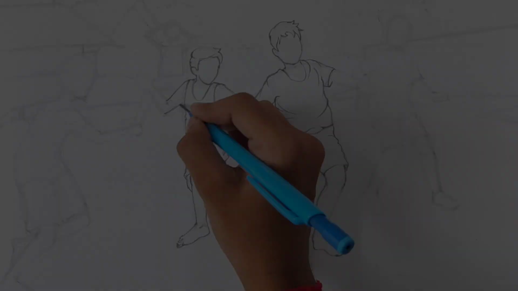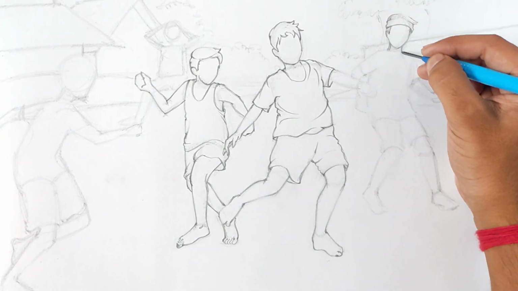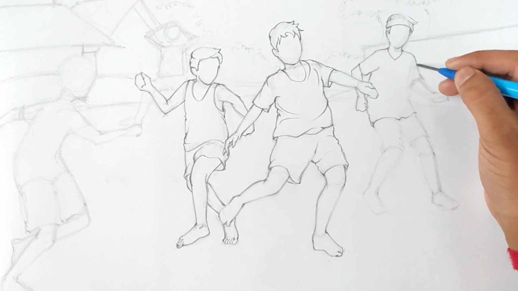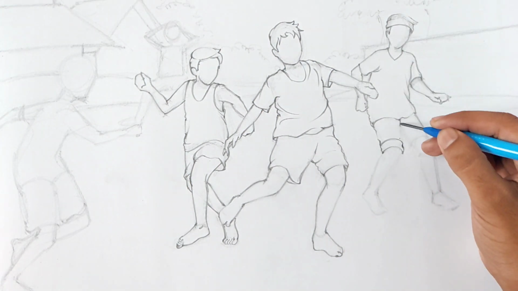Now complete the other figure in this way. Here we can see a force of playing and running, which is the most important topic for this picture.